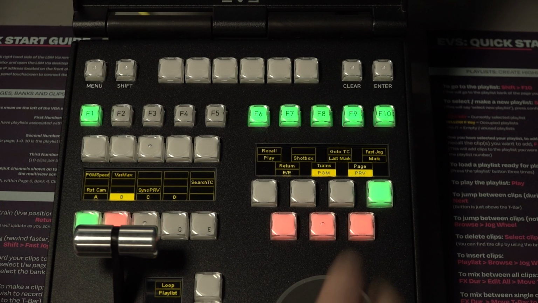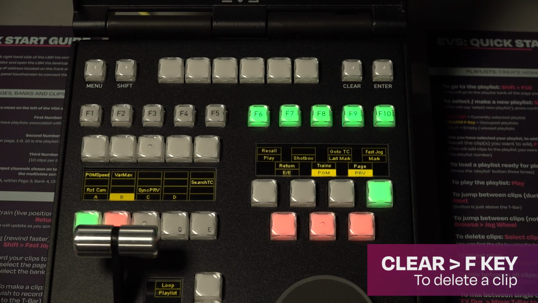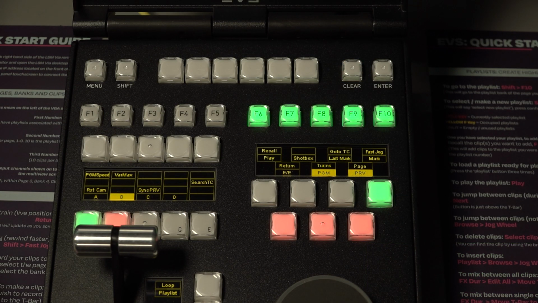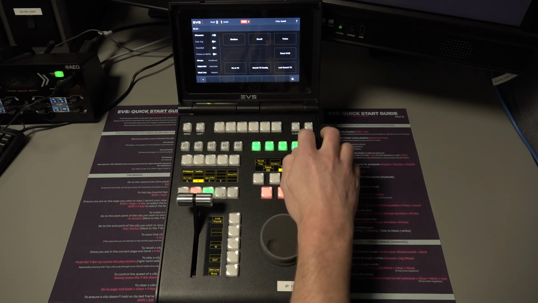To delete a clip, ensure you're in the correct page and bank. Then select the Clear button followed by the relevant F key. Any clips that are currently loaded into the output, i.e. when the button is red, can't be deleted, so select another clip by using the F key or return to the record train by pressing EE, then you can delete the original clip.